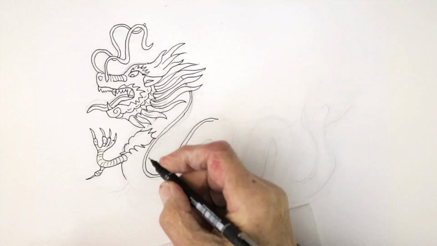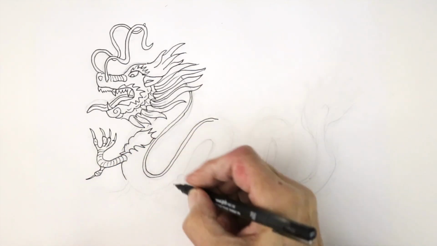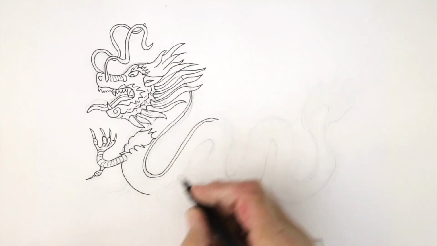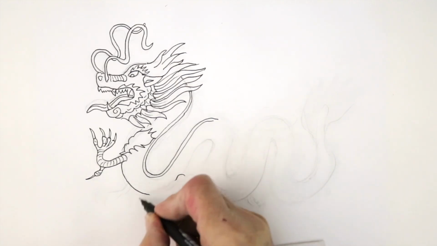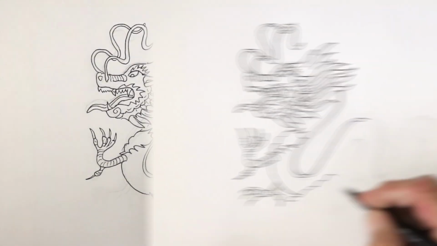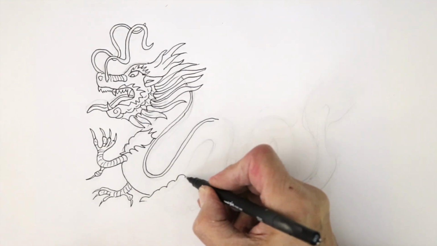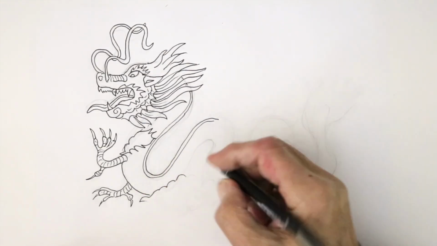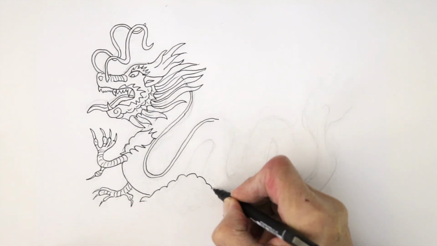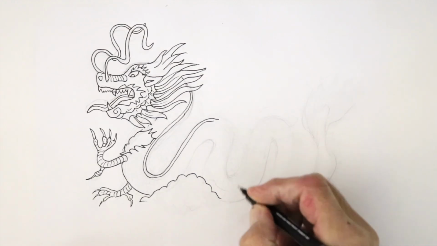Like that. Okay? Now, as you come down here, and underneath, there's another one, and another big cloud shape starting here. So there's a cloud shape there, and a foot coming out there, which I'm going to draw in a second. Okay, I've drawn the foot, and I'm just drawing this cloud shape now, which comes right across the dragon here, almost as if it's emerging from the cloud, like that.